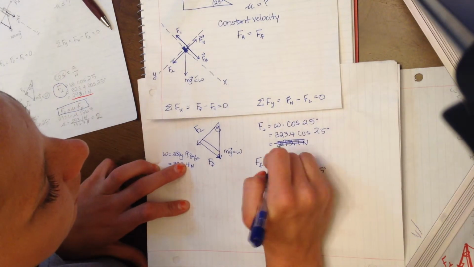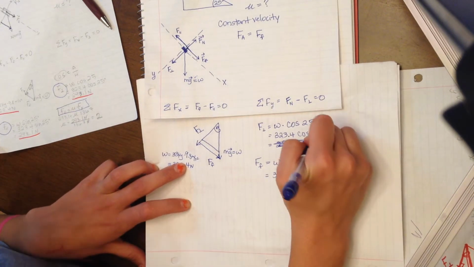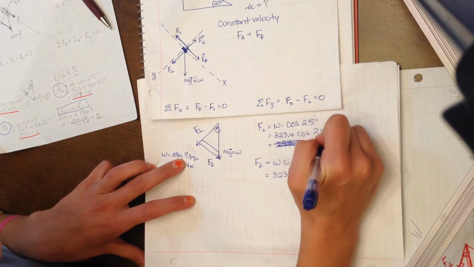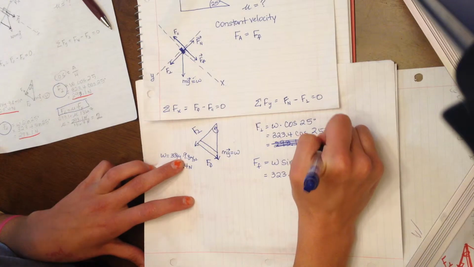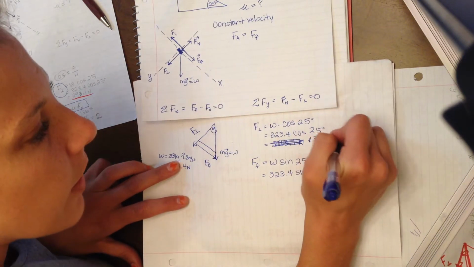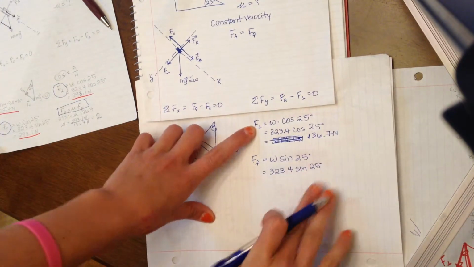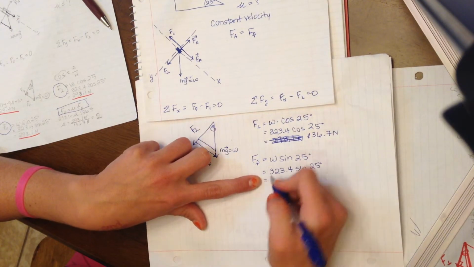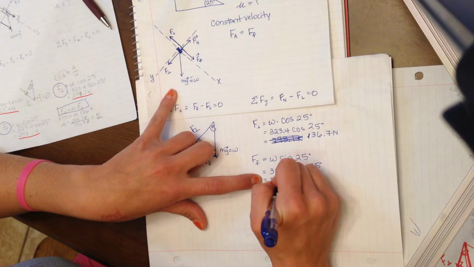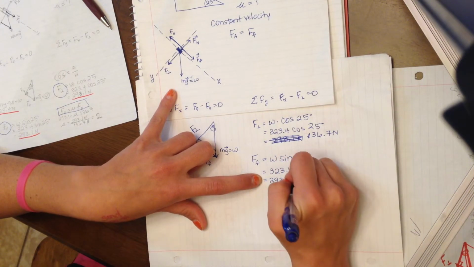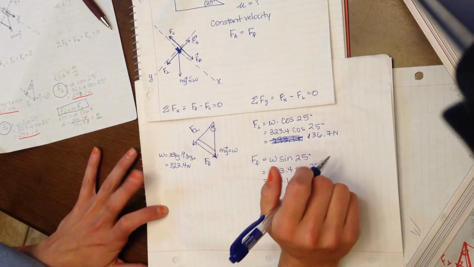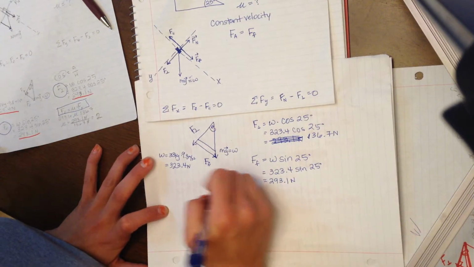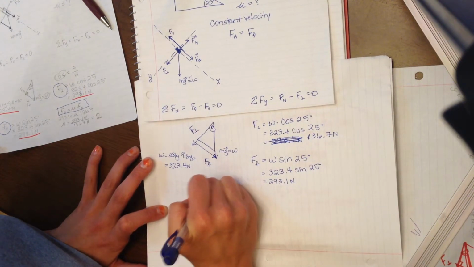I'm sorry, because I plugged it into the calculator earlier. It's actually 136.7 newtons. That is our perpendicular force. Down here, it comes out to be the 293.1 newtons.